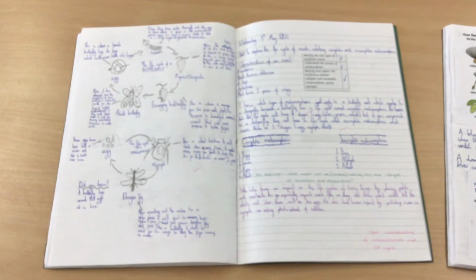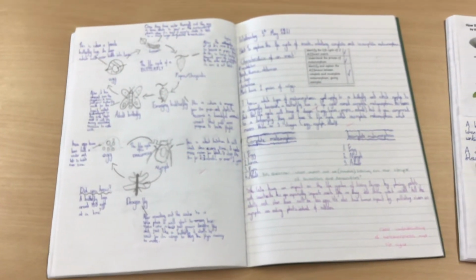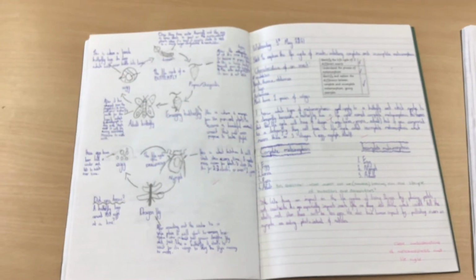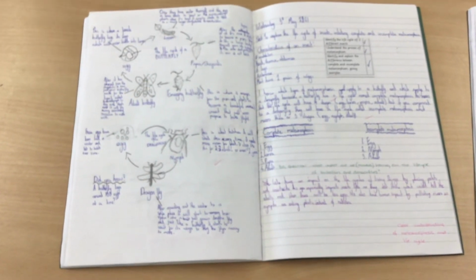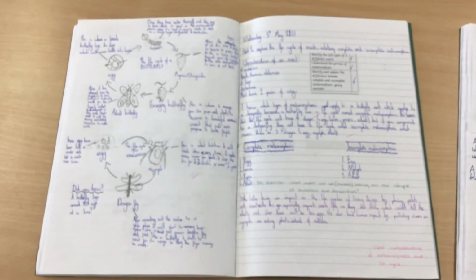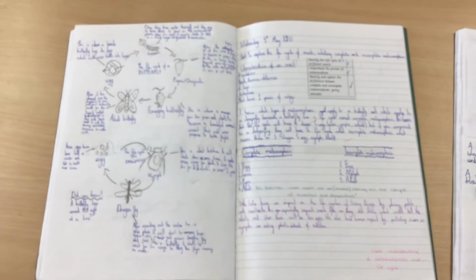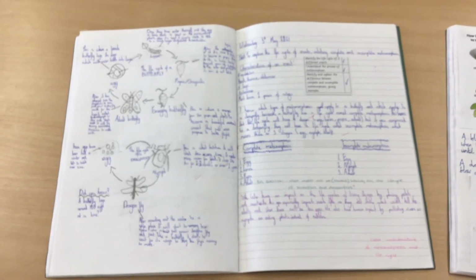So we looked at various insects and we compared the life cycle of a dragonfly and a butterfly. Odd that, because I would have thought they had a very similar life cycle, but in fact there's two different types of metamorphosis. Ask your child if they can tell you the difference between the two.